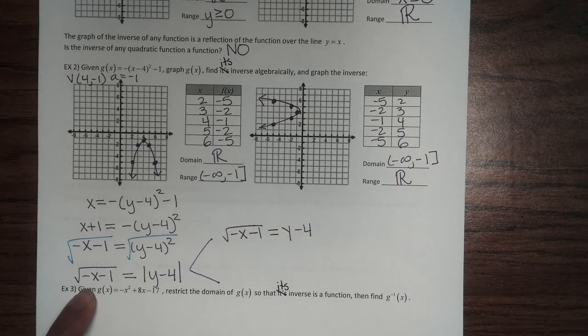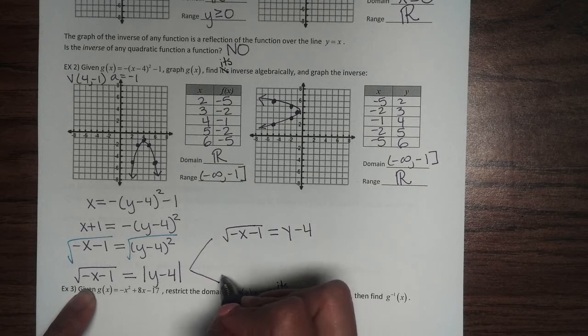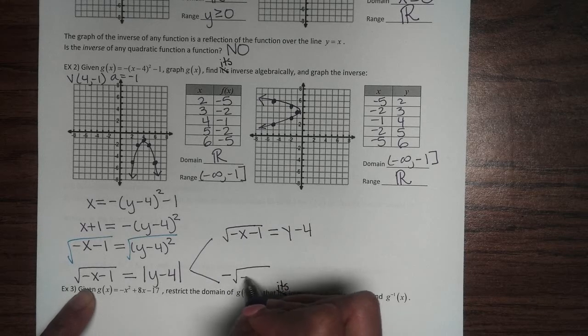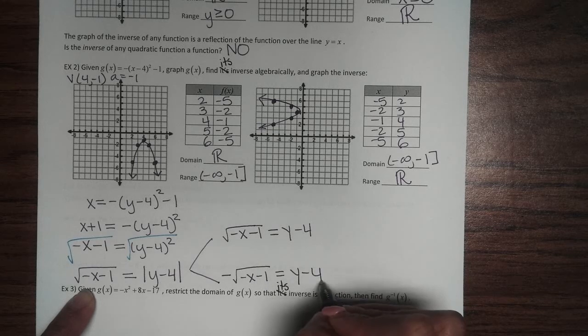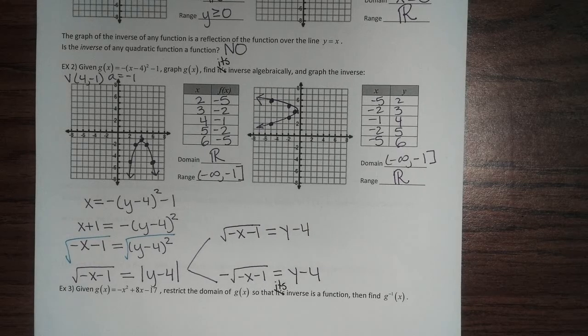And then for the negative case, I would just put a negative square root of negative x minus 1 equals y minus 4. So I can slow down here. Again, I'm getting rid of the absolute value by breaking it into the positive square root and then the negative square root. So your final answer should be a pair of equations. That means two equations.